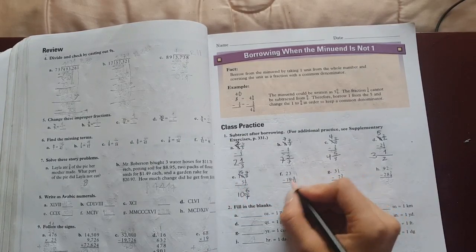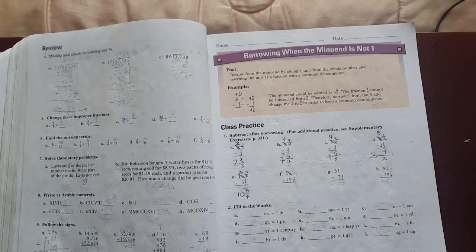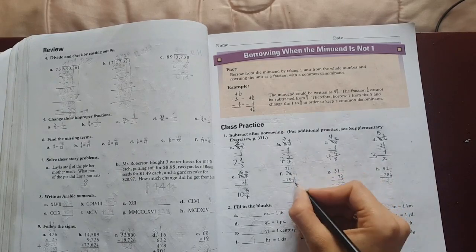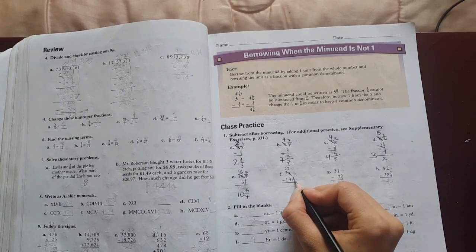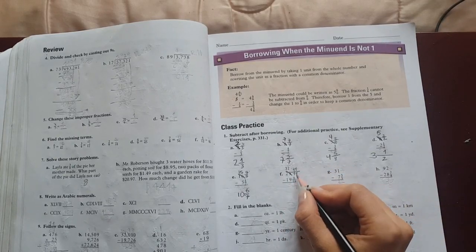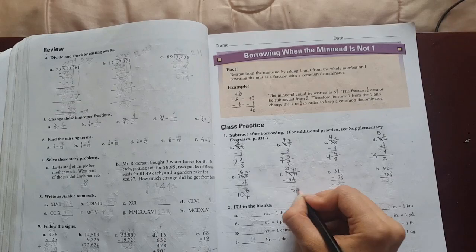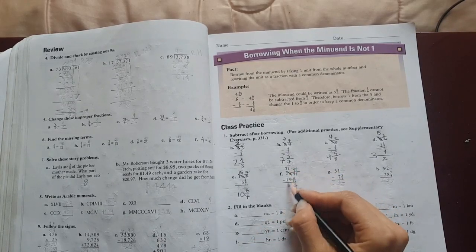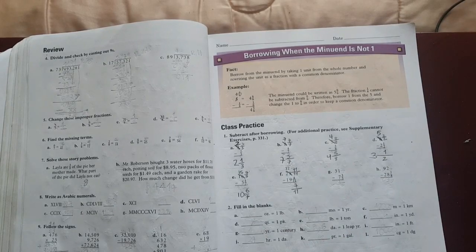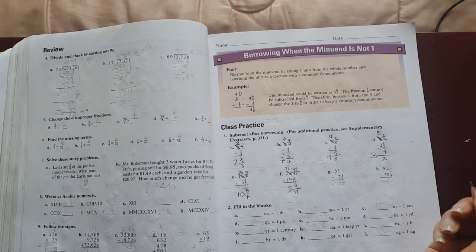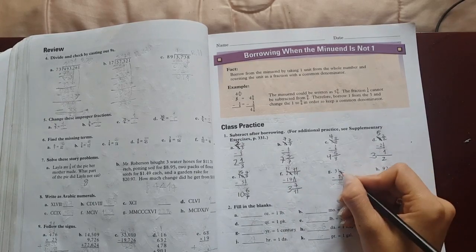10. Here, le quito 1 al 23 y se convierte en un 22. El 1 se fue, ¿qué? Volando, y lo aterrizo como una fracción. Me baso en el denominador, es decir, que la fracción sería 11 sobre 11. ¿Tengo el mismo denominador? Sí. ¿Y 11 menos 4? 7. ¿Y 22 menos 19? ¿Cuánto le falta a 19 para llegar a 22? 3. Muy bien.